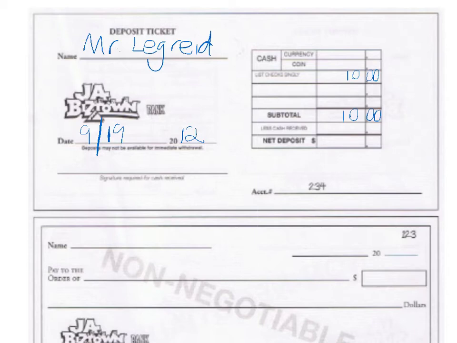Since we left that line blank, we didn't want any cash back, our net deposit is also going to be $10. So we're going to go ahead and put $10 on that line. And then back again to where it says signature, we do not sign that because we do not want any cash back. So this is what a deposit ticket would look like if we had a check for $10 and we wanted to deposit all of that $10.